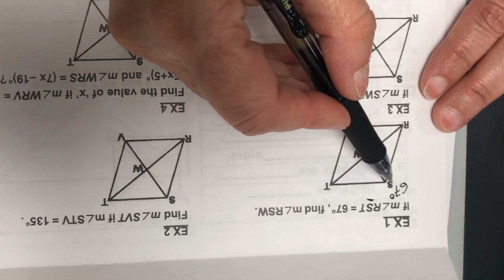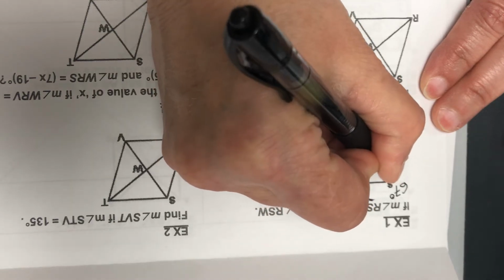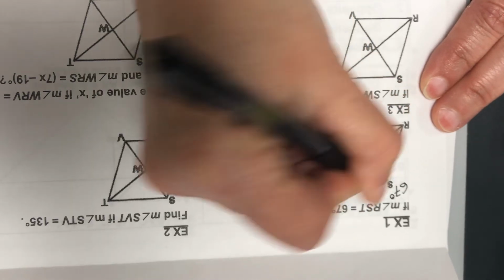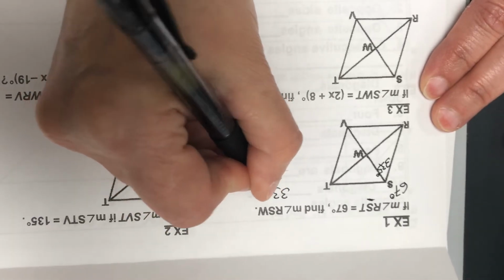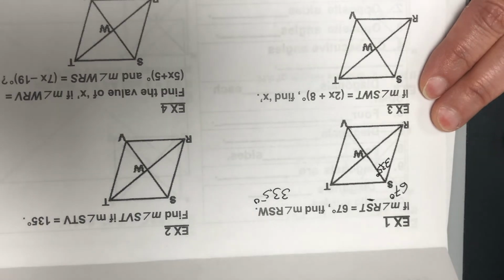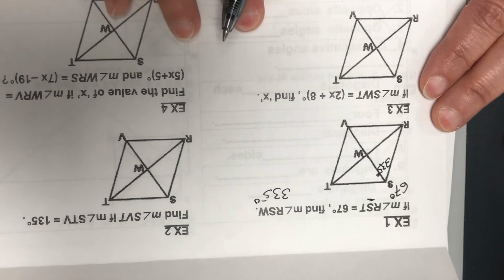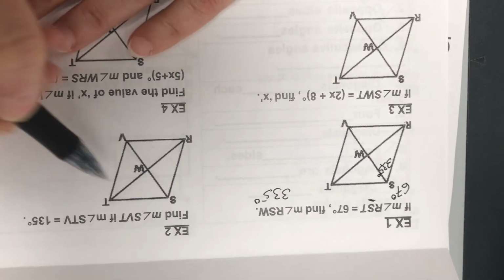Half of 66 would be 33. So 33.5 degrees. All right, everybody good there? The diagonal bisects the angle.